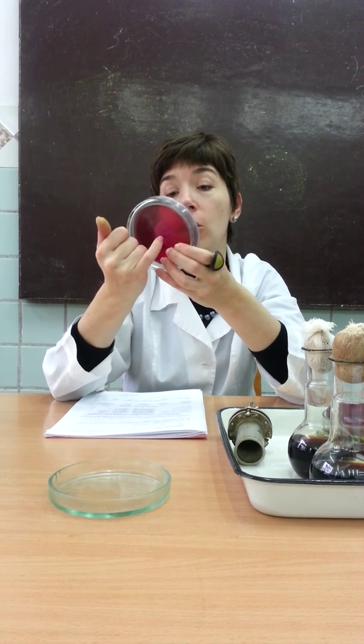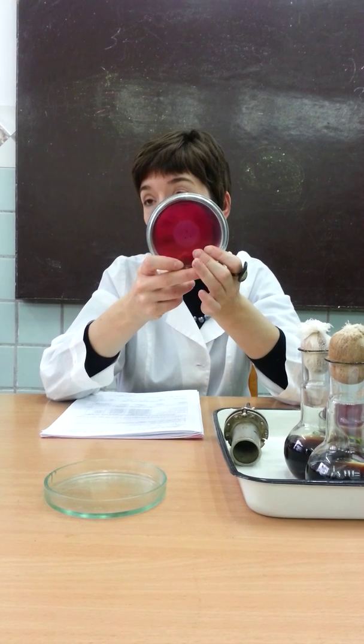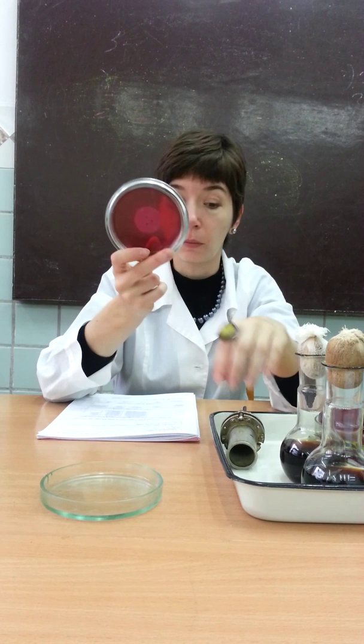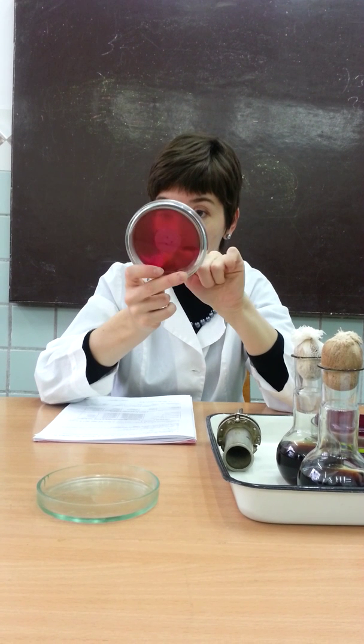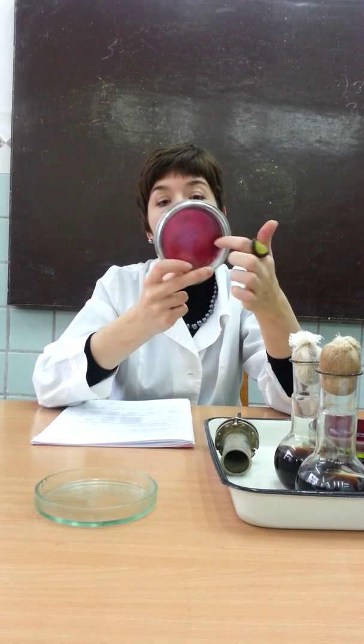E. coli forms pink colonies, lactose positive colonies, because it destroys lactose. Other entities don't destroy it. The filter paper on this media is cultivated at 37 centigrade for 2 days. After this, count the number of colonies. If you know how much water passed through the filter, we can count colony index and colony titer.